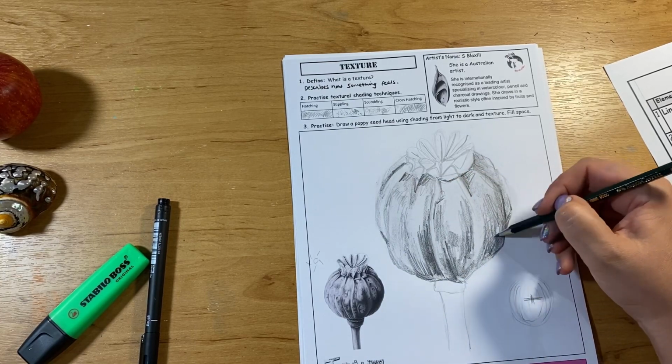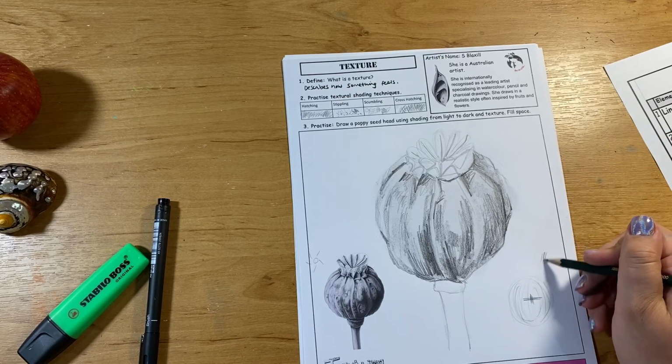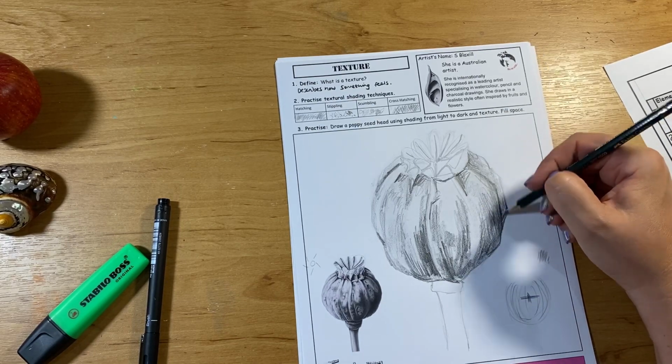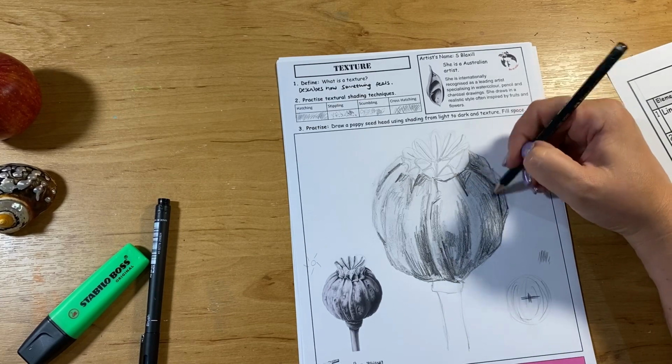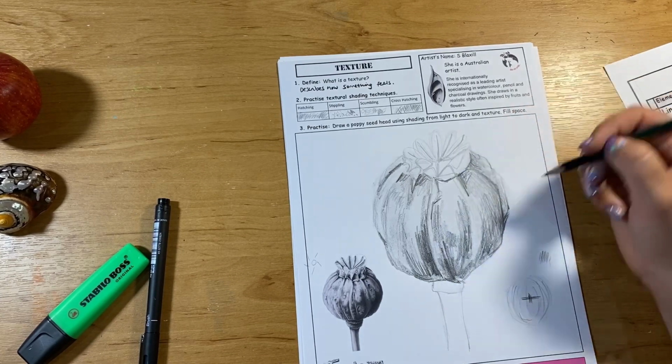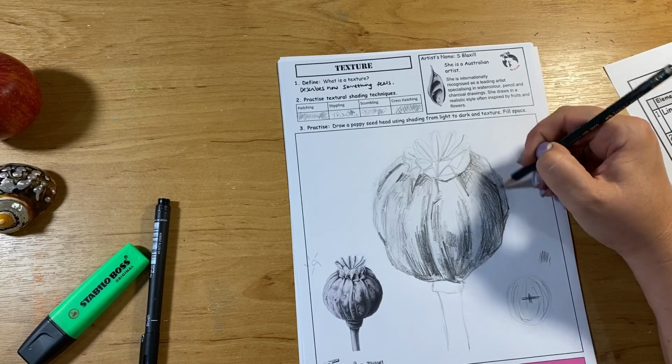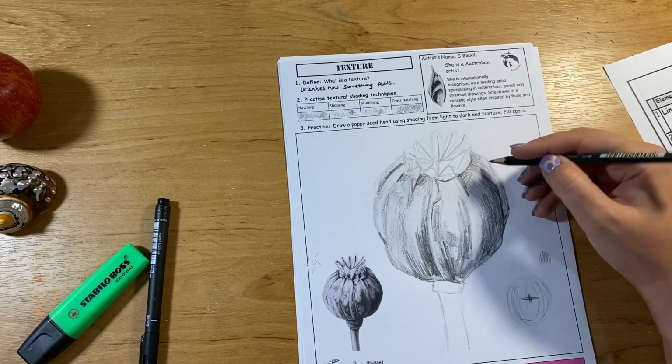So even though we might have learnt hatching as straight lines, don't forget to curve, and just think about layering them on top of each other. You can't tell too much that you've been doing hatching once you've built it up and up and up.